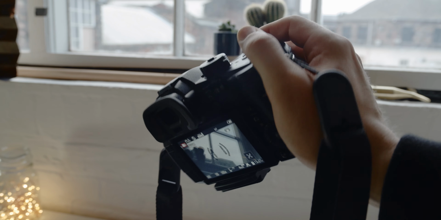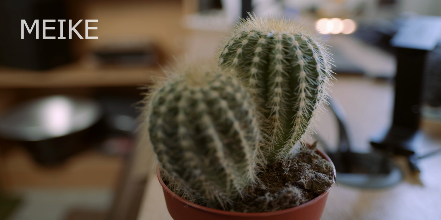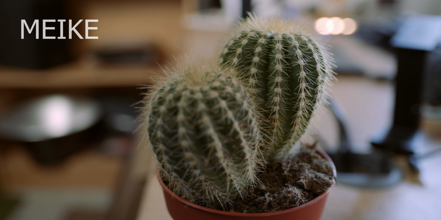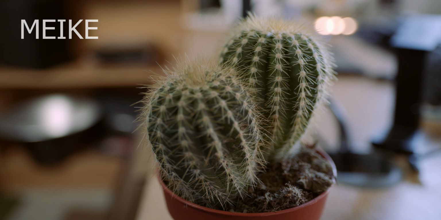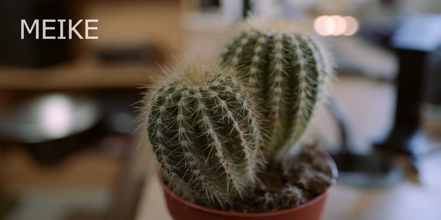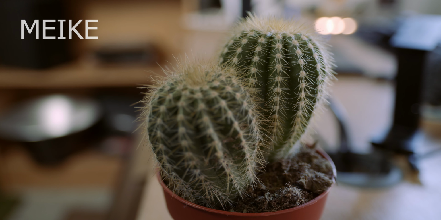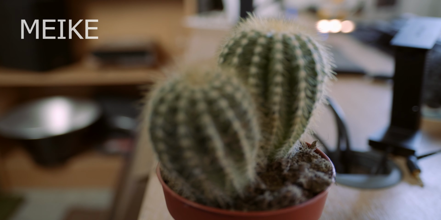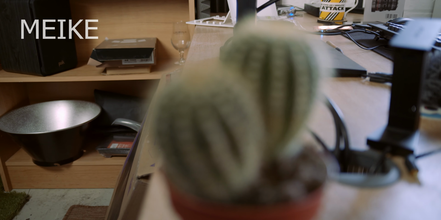When it comes to the focus range of the Meike, you do have extremely close focus with the lens, which is great. I mean, I'm using Ricky the Cactus for this shot. The close focus performance and then racking between the two, you can see going close to far, very smooth and very, very easily done.